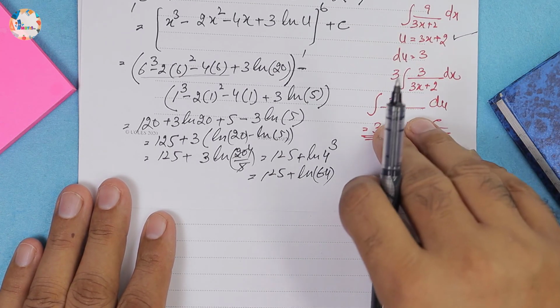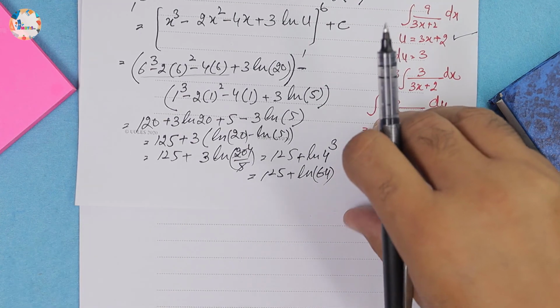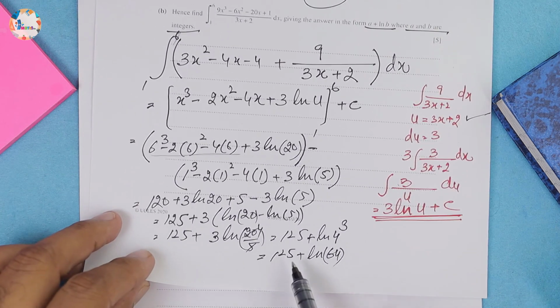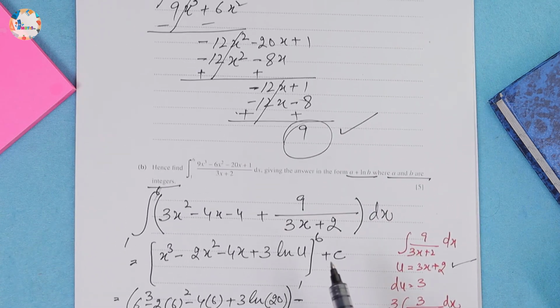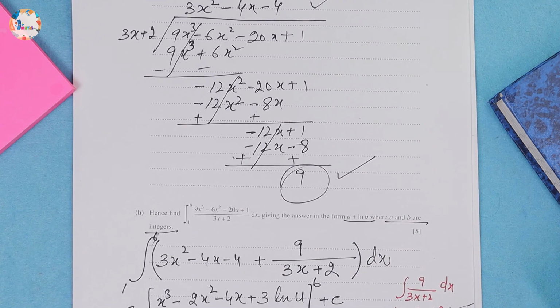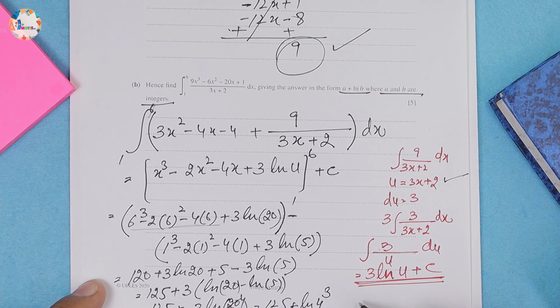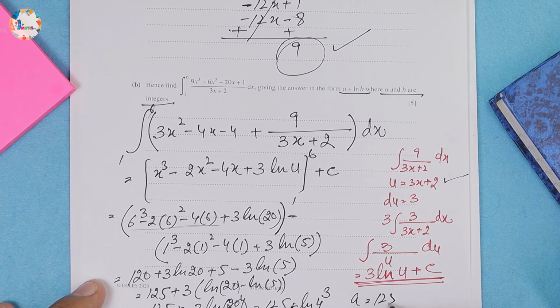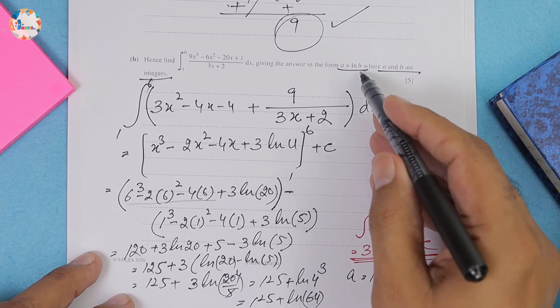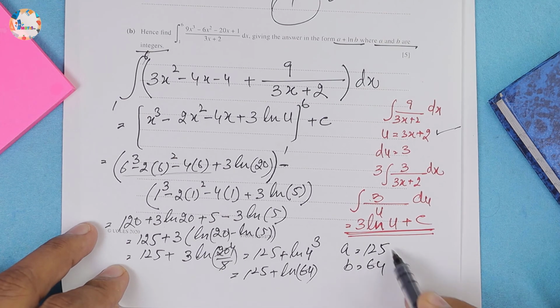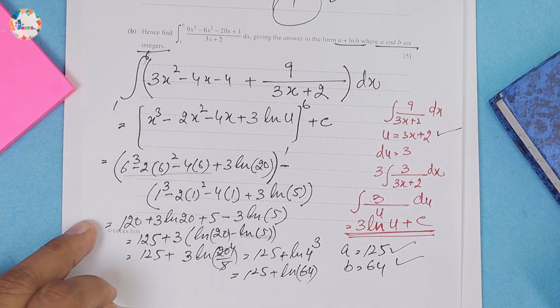And if we compare a and b values, we can compare our equation with a plus log b, and we can write that the a value is equal to 125, and for the log b, the b value is equal to 64. These will be the two values.